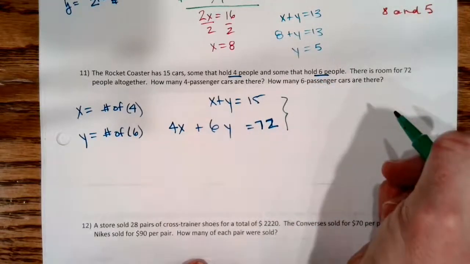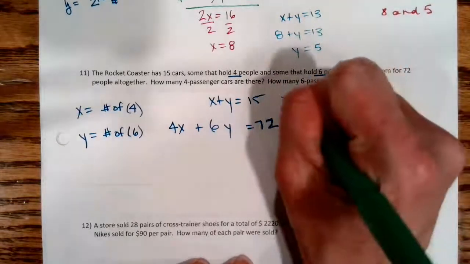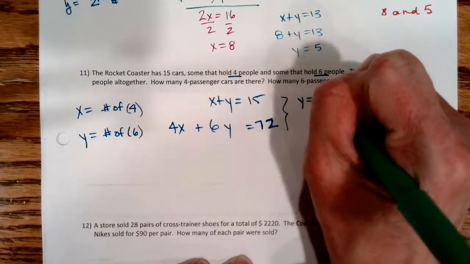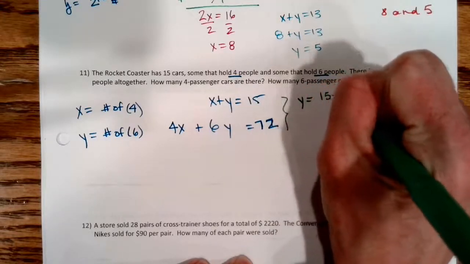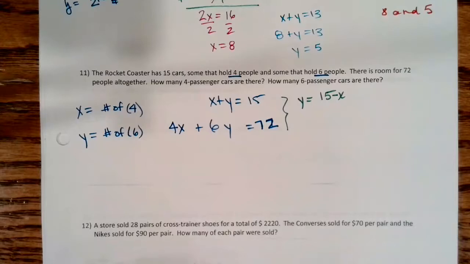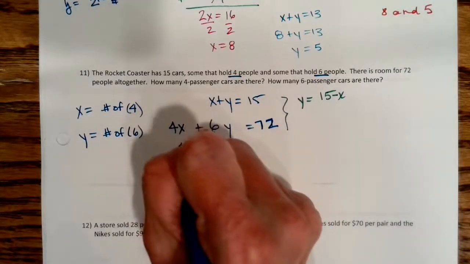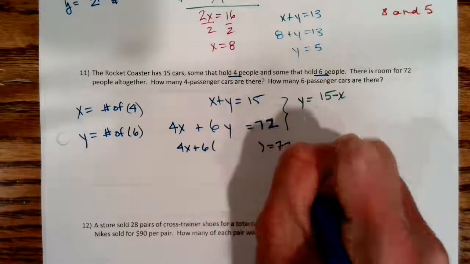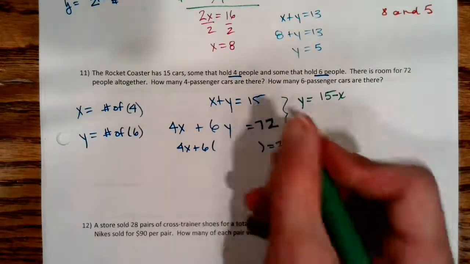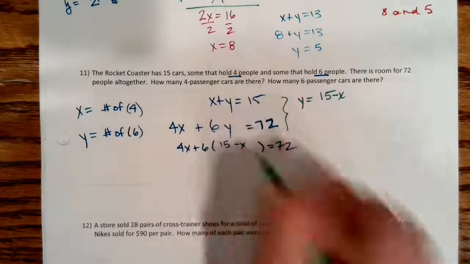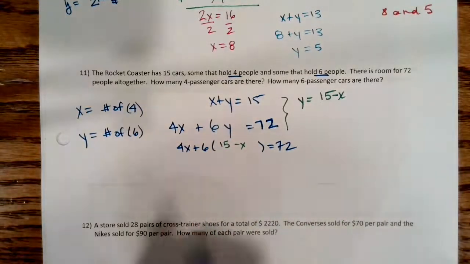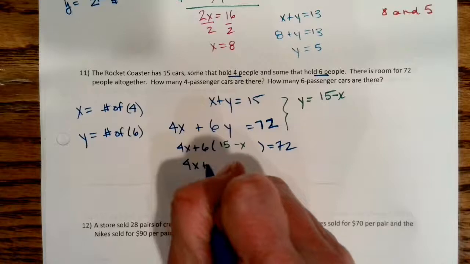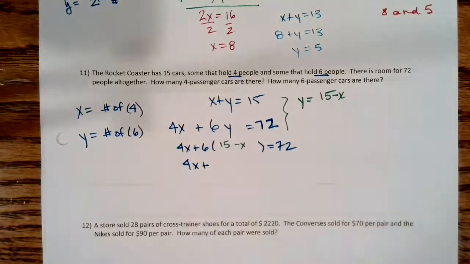I think I'll do this one by substitution. Y is going to be equal to 15 minus x. So I'll go down and I'll say that 4x plus 6 times my value for y is 72. And I'll put 15 minus x in for there. 4x plus 6 times 15.